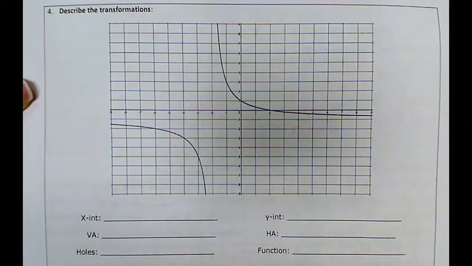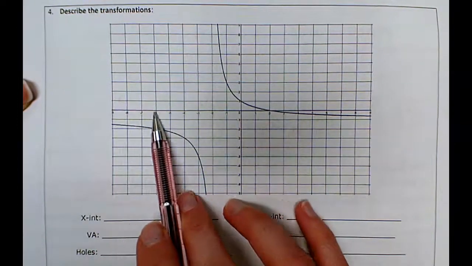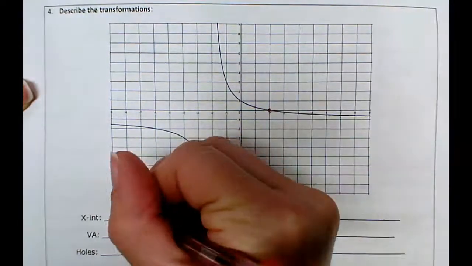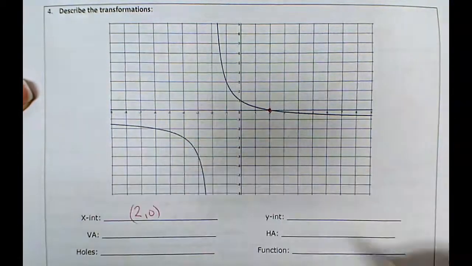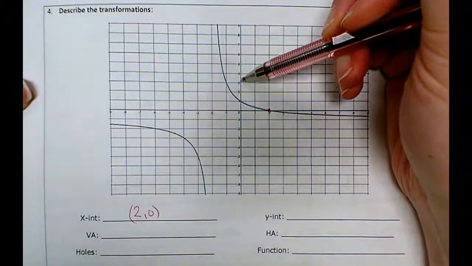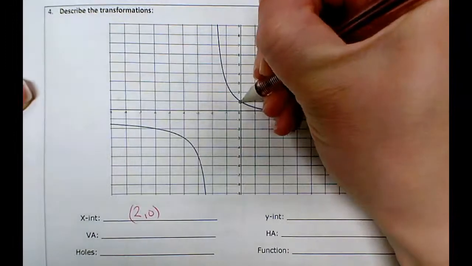So the x-intercept is where the hyperbola crosses the x-axis. That's right here. The point is (2, 0). The y-intercept is where the hyperbola crosses the y-axis. So that's right here, (0, 1).